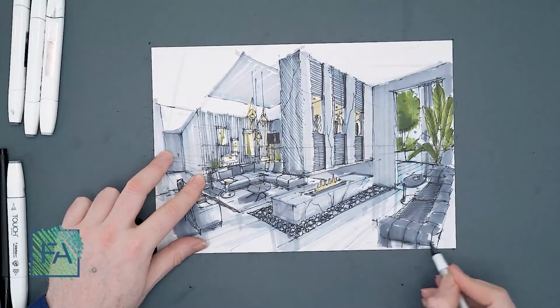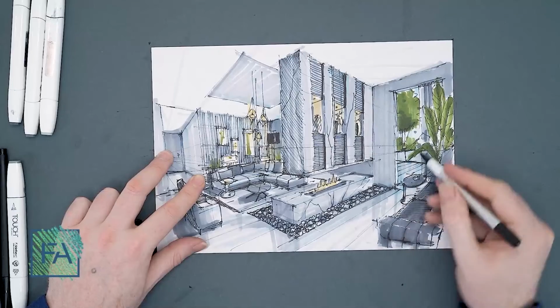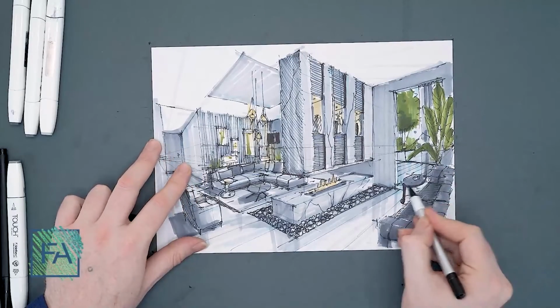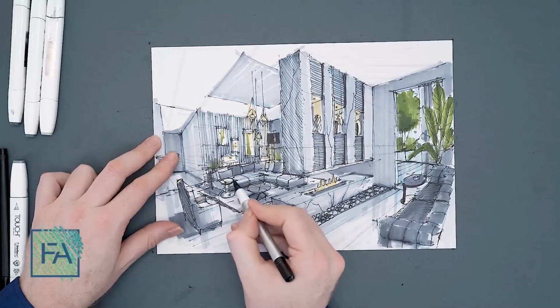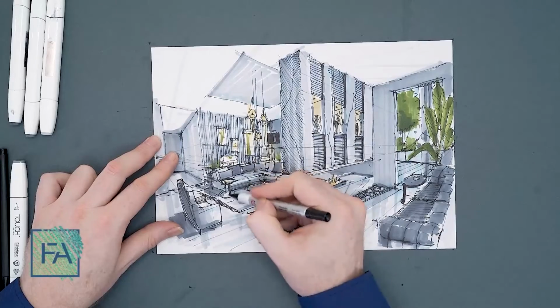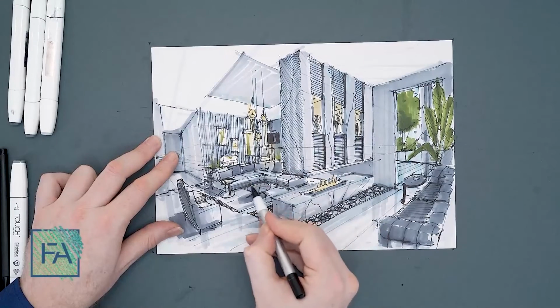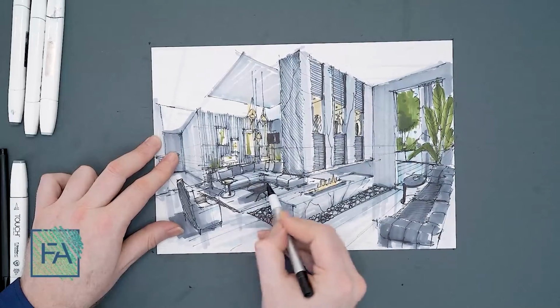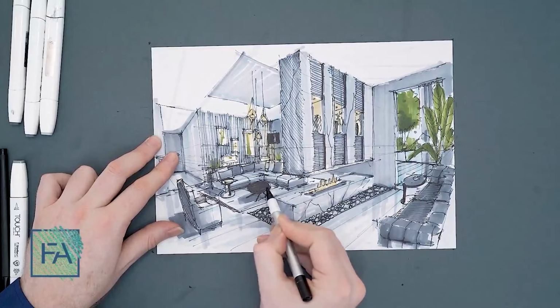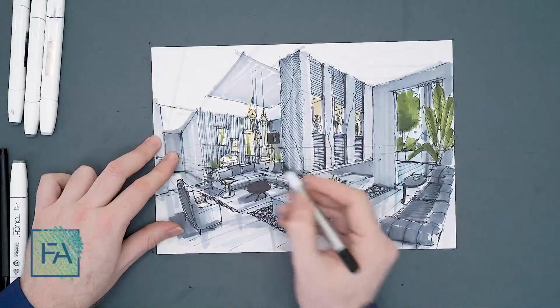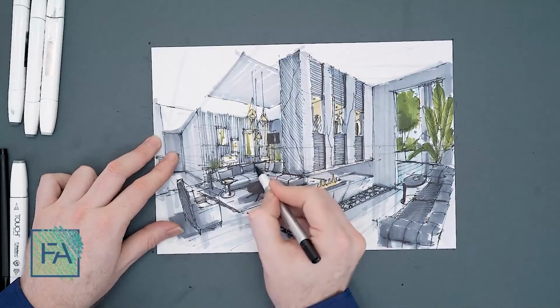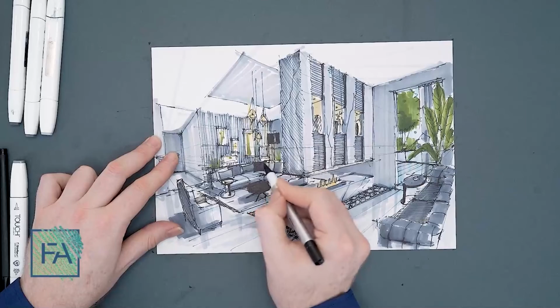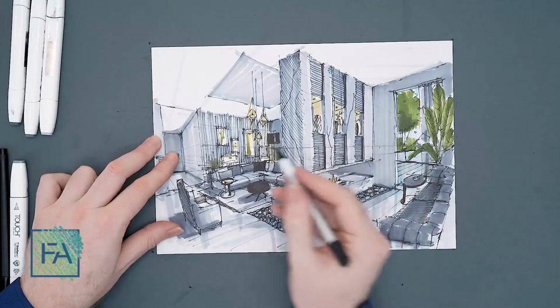And as we add these, the areas that couldn't be seen before look much better now. And in some areas that we are not able to see, we can make it completely dark.